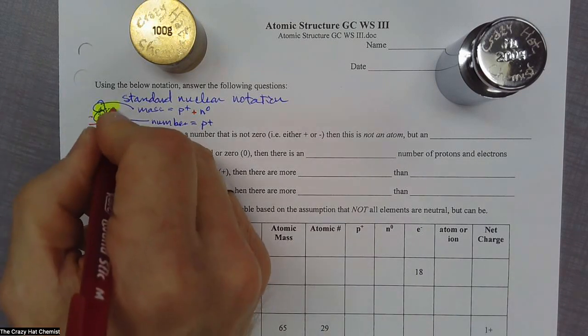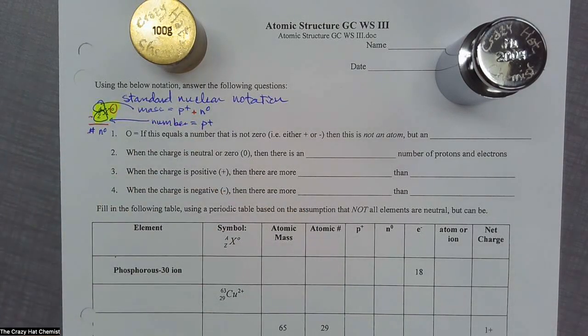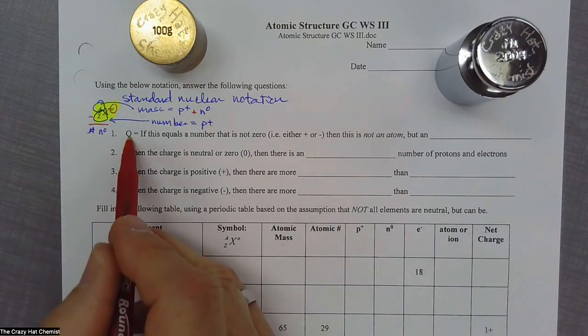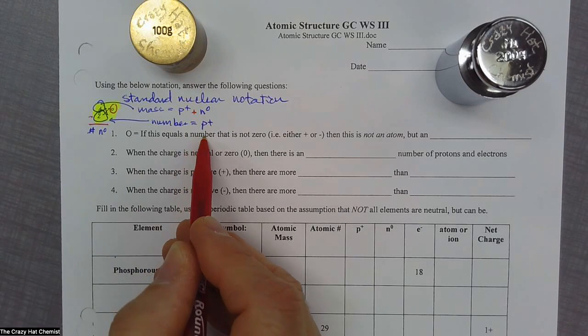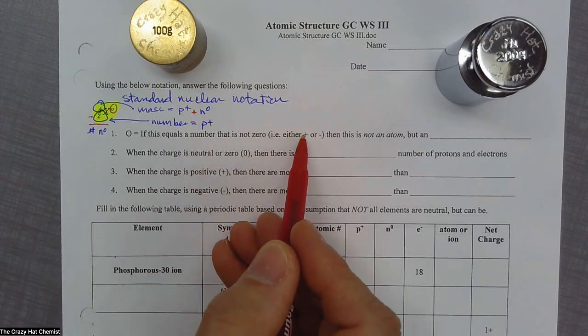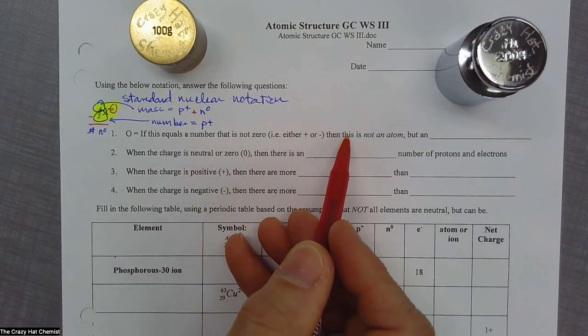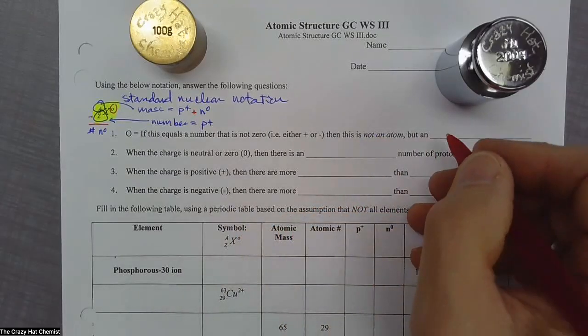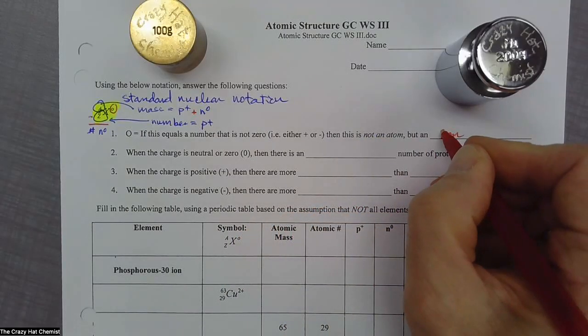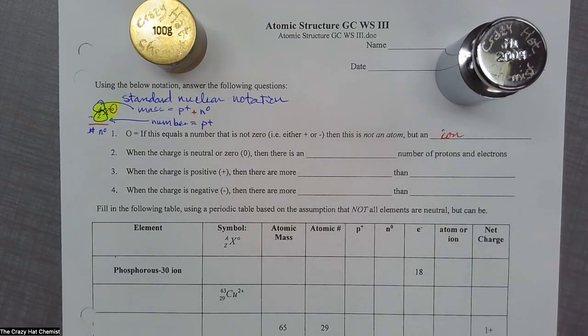One other thing here is that if there is a 0 right there, or if there is no number, then a 0 is implied and assumed. And if this equals a number that is not 0, i.e. either a positive or a negative, then this is not an atom, but an ion. An ion, okay? And we're going to have lots of examples of ions here today.